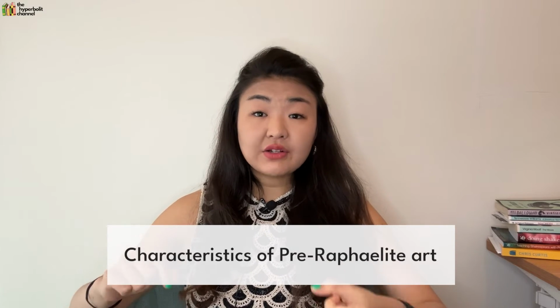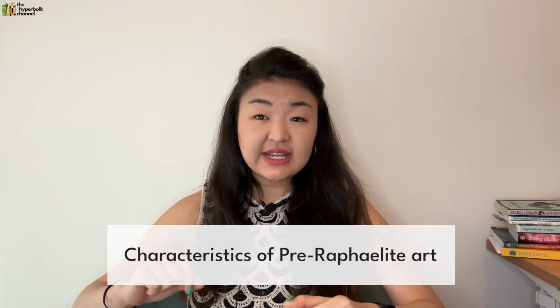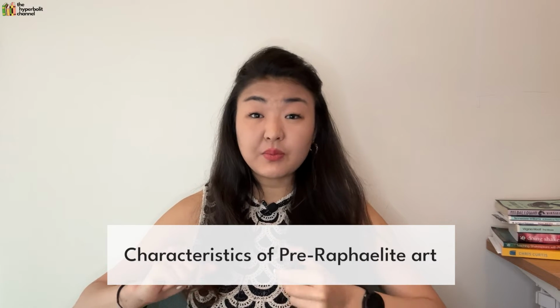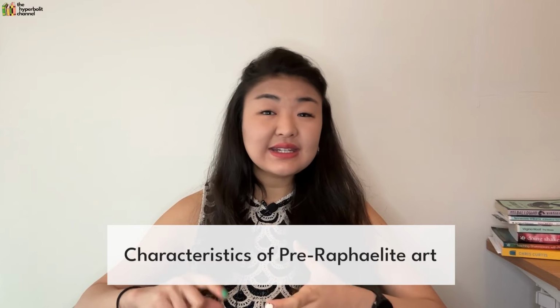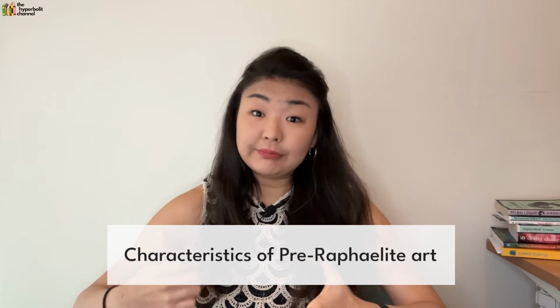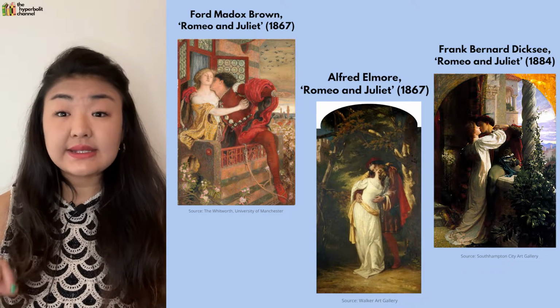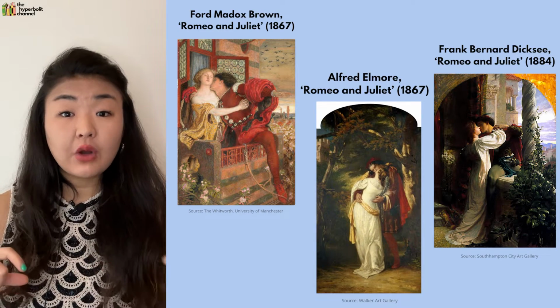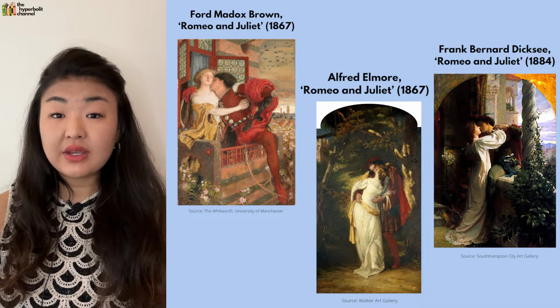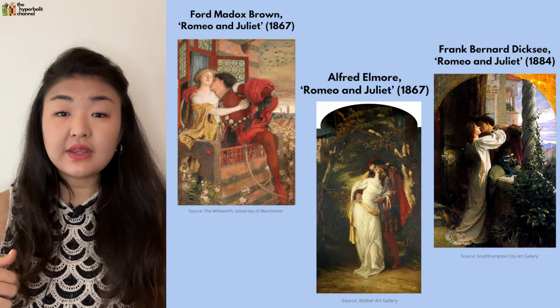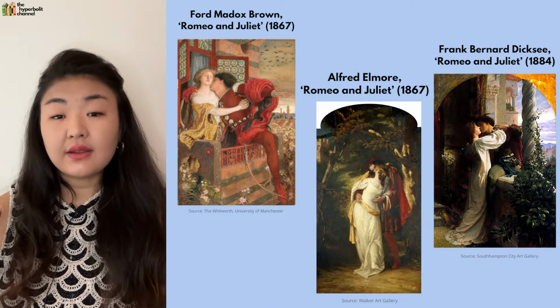Pre-Raphaelite art is characterized by close attention to detail, vibrant and saturated hues, as well as idealized female beauty, which are traits that lend this style well to a subject matter like love at first sight between two beautiful people. In all these three paintings, there's a sharp contrast between Romeo's red robes and Juliet's cream-colored dress, with the man leaning into the woman, suggesting him to be the more ardent pursuer in this relationship.